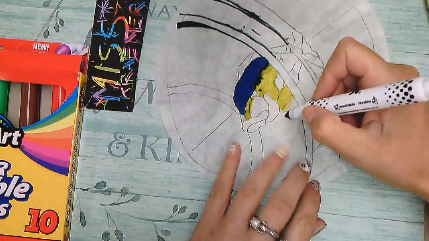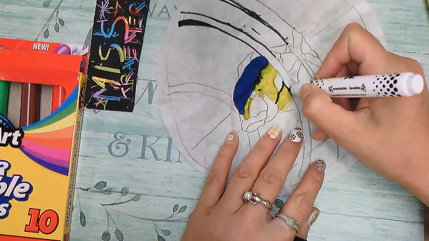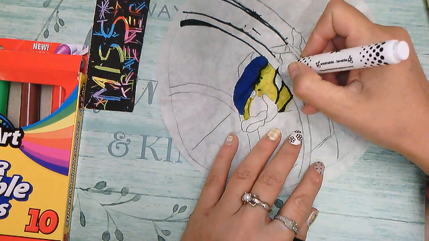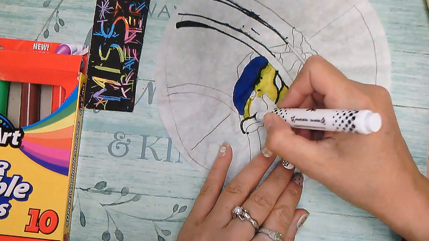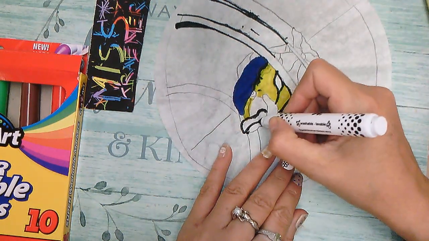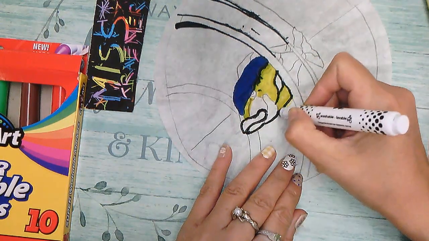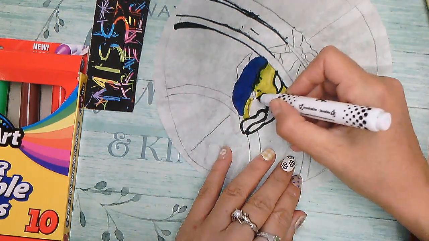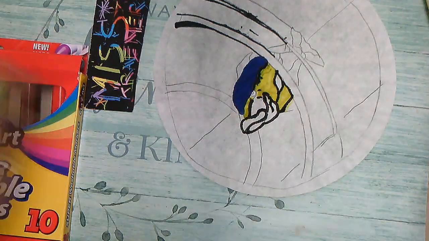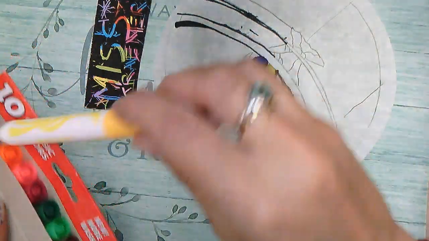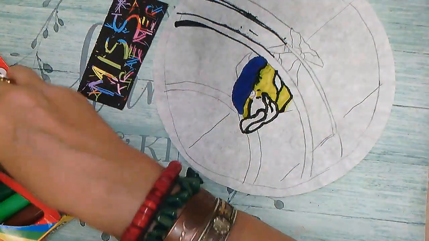So you will continue coloring and creating your stained glass design. And pick nice colors that go together. You can actually choose the colors.